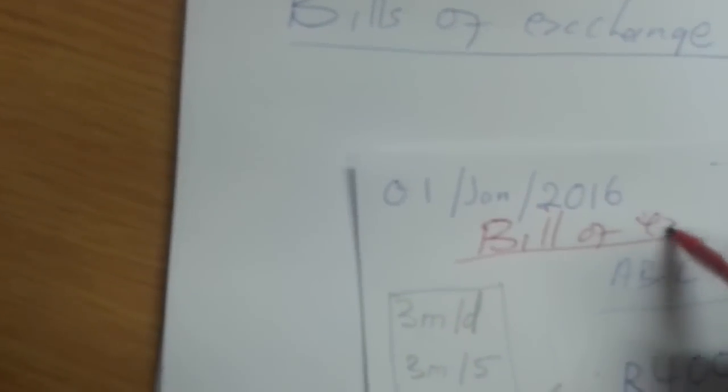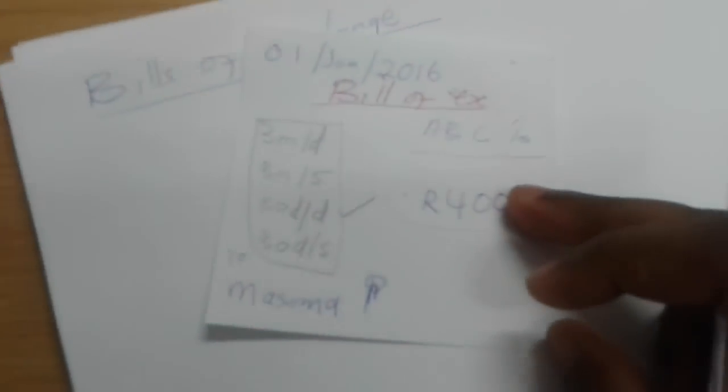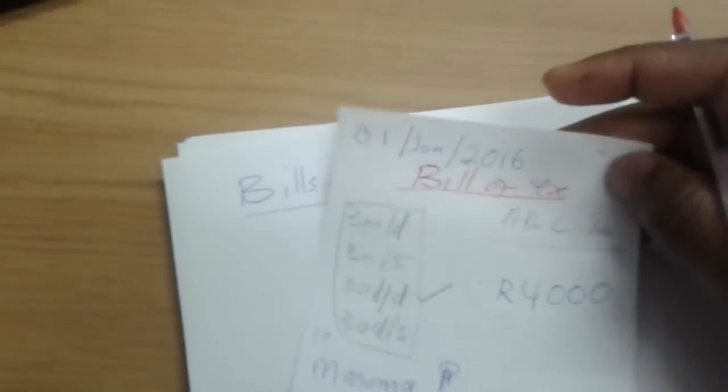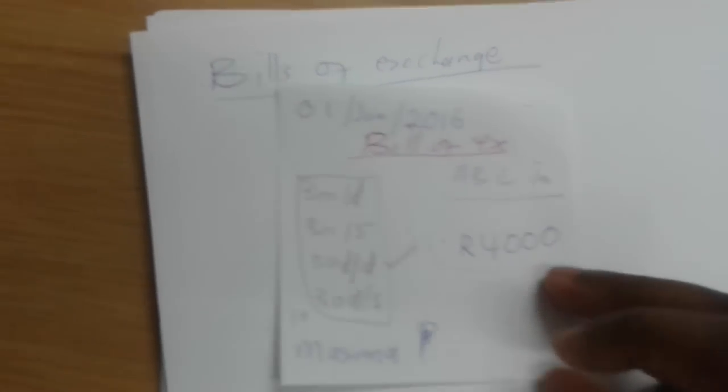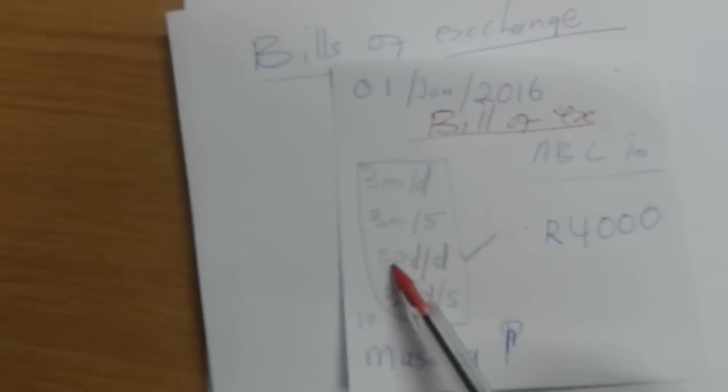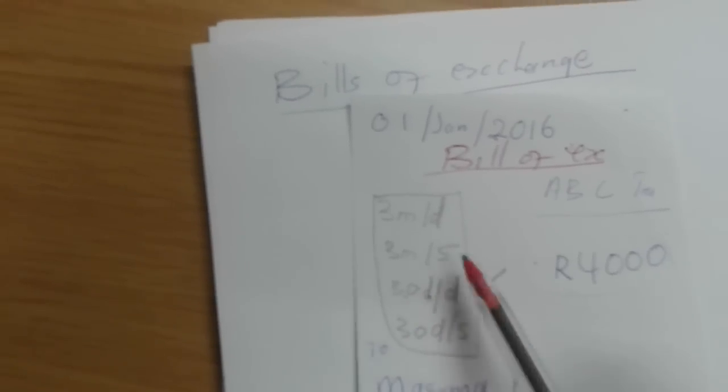And then, so I'm going to buy goods for 4,000, or maybe I must pay someone money, but I don't have money, so they draw a bill. Fine. But anyway, the fact is I owe someone money, 4,000, and I must pay it 30 days from the date the bill is drawn.